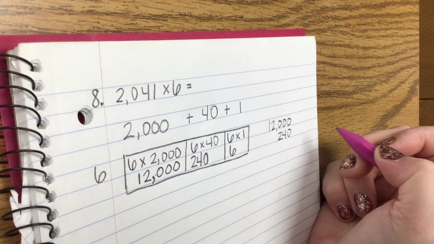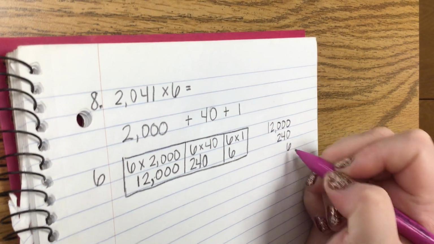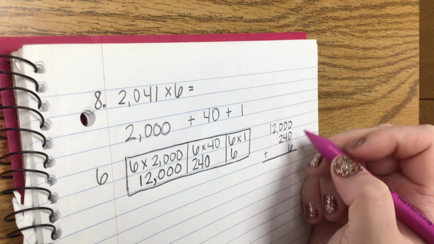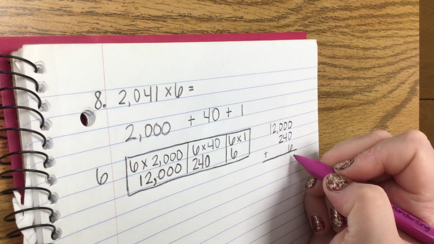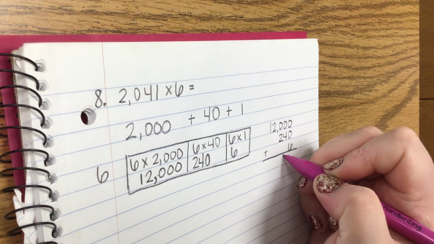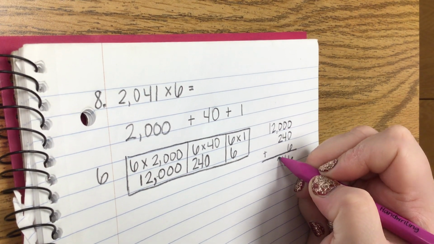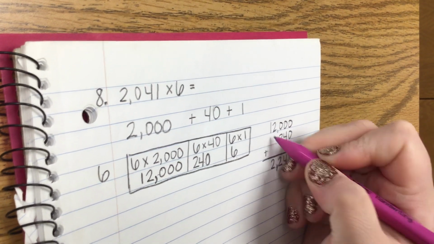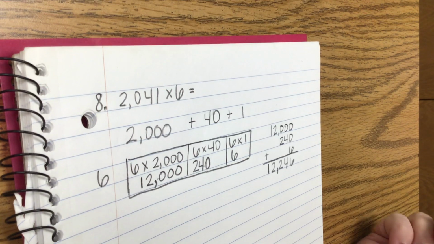Remember when we add to keep everything lined up in their place values so you don't get mixed up. 0 plus 0 plus 6, 0 plus 4, 0 plus 2, and 2 plus nothing, 1 plus nothing.